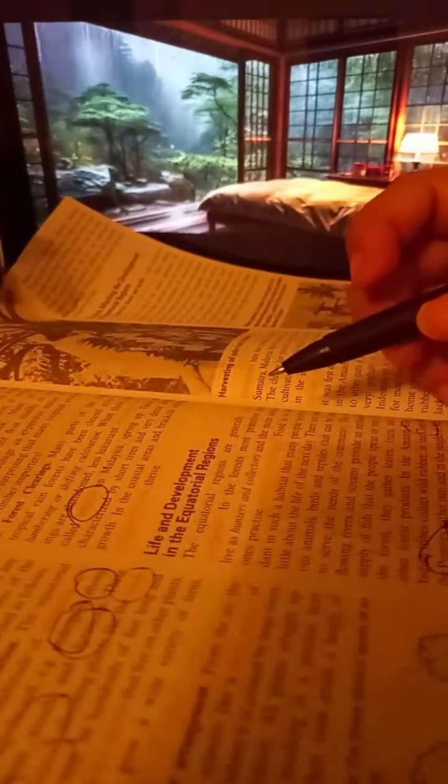And there are smaller palm trees as well, climbing plants like the lianas or the rattan, which may be hundreds of feet long, and epiphytes and parasitic plants that live on other plants.